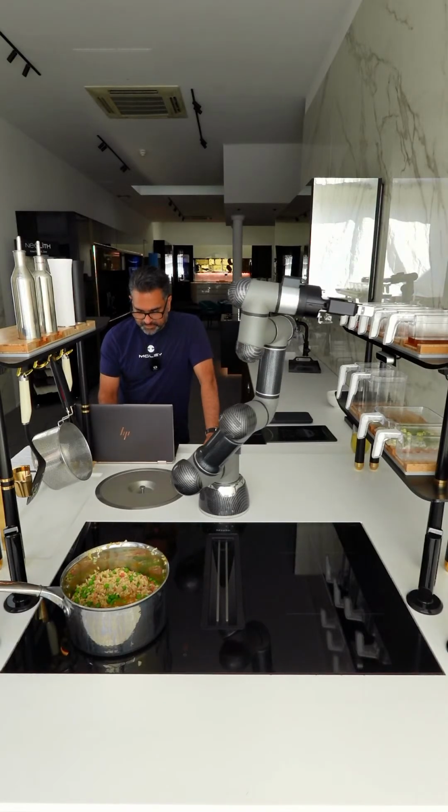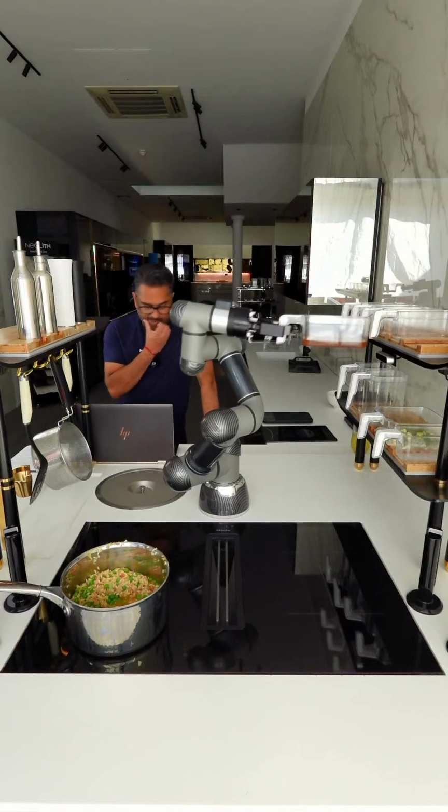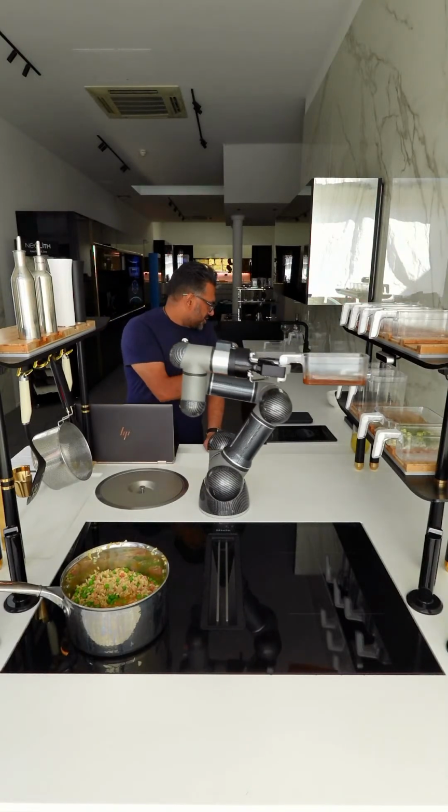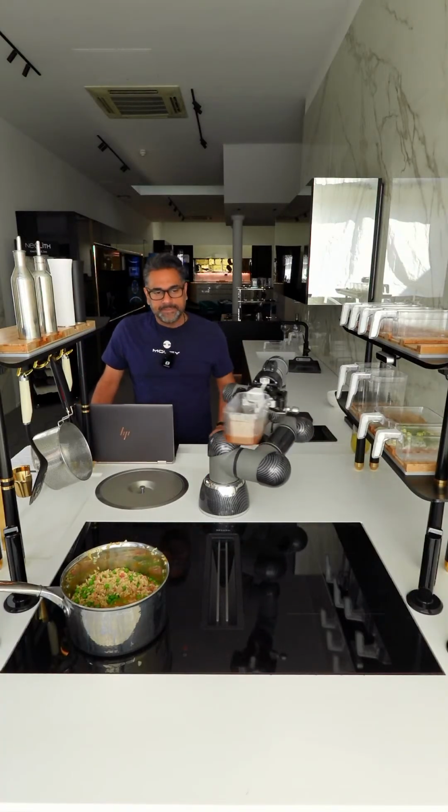Stock 3. So their stock 3 is going in. So that's the final bit of the stock that's going to be going in.